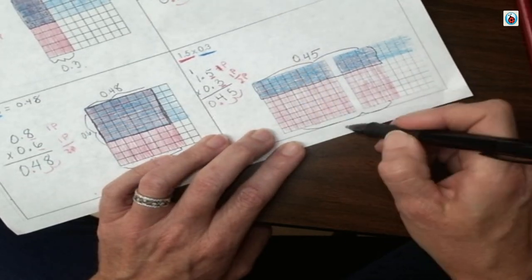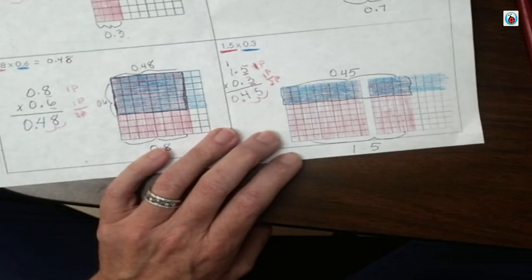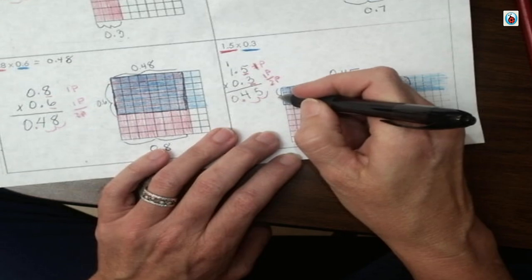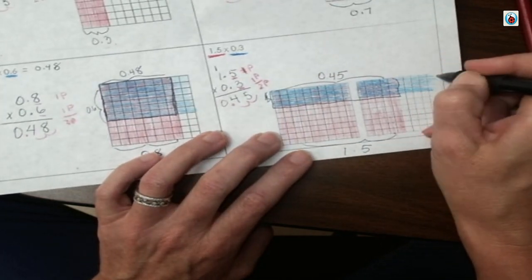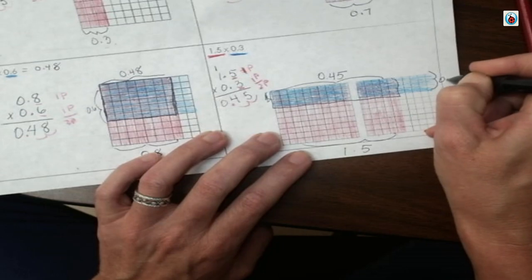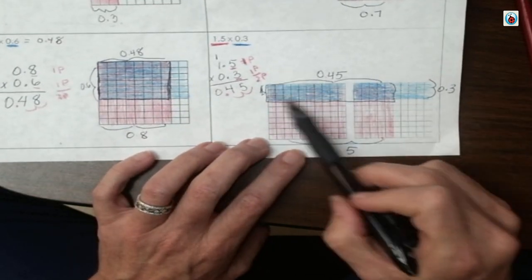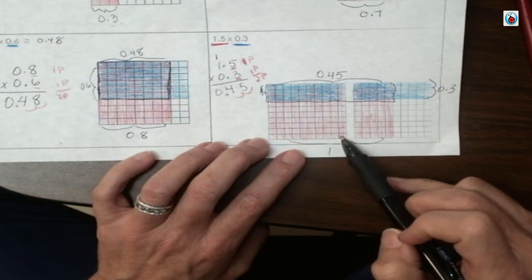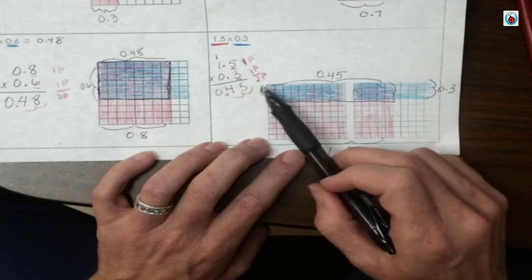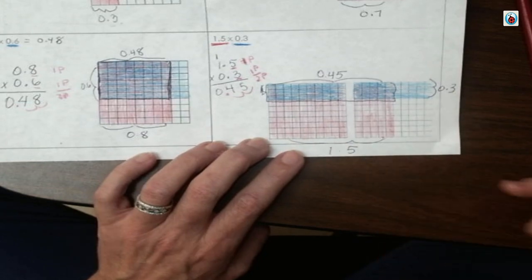This represents our first number, which is 1 5/10, because I shaded one whole piece and then 5/10 more. And this represents our, I'm going to put it on the other side because I've made a mess of this. This represents our 3/10. So this shows us how many 3/10 there are in 1 5/10.